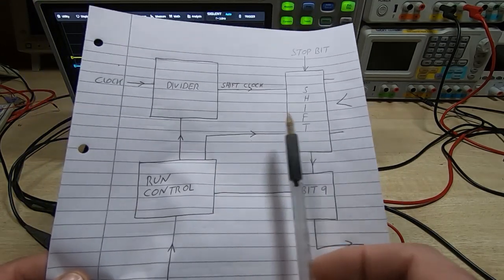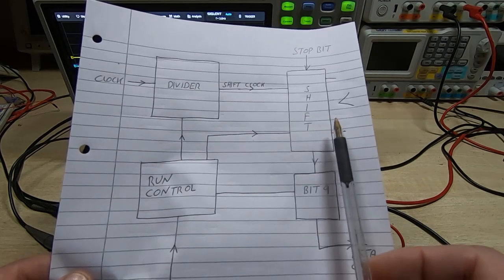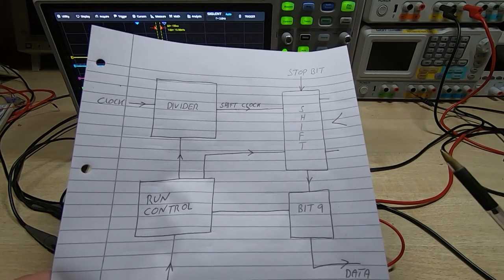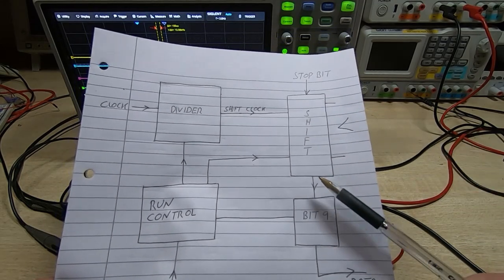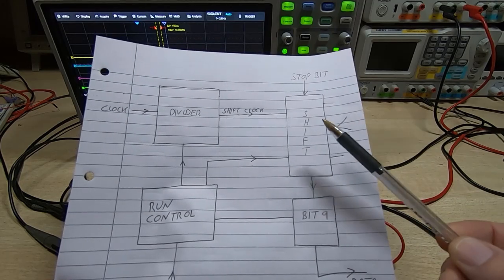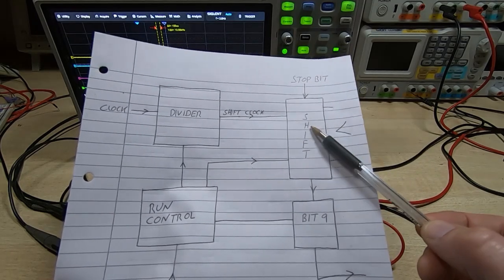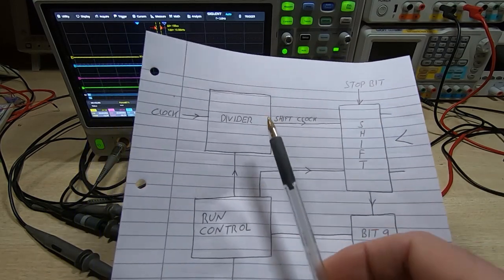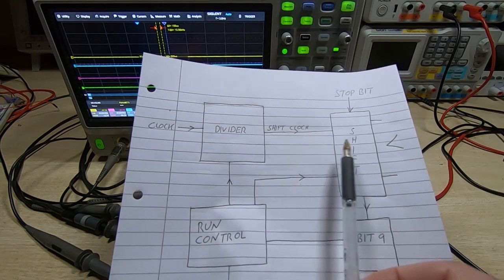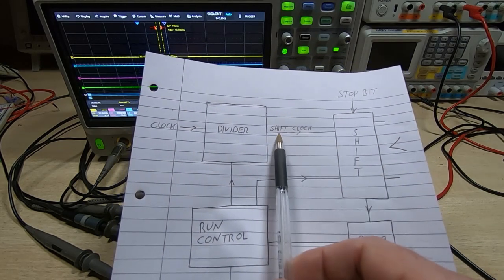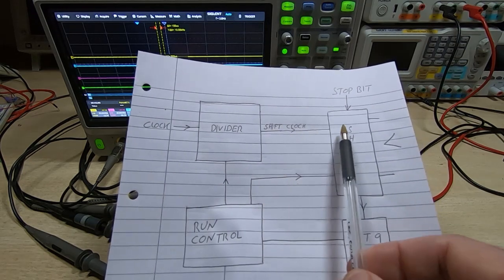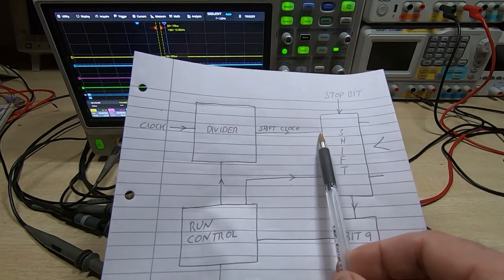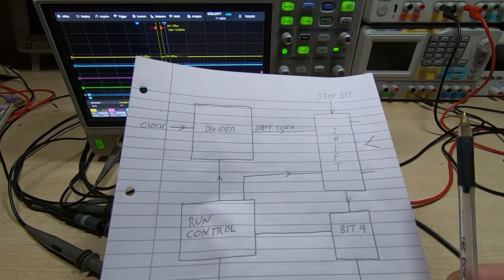But we need some form of control for this to start it and also to stop the shifting at the end of the packet. We don't want it to carry on shifting out bits because that would cause us some issues, and also we need the Z80 to be able to load this and zero everything at the same time. For example, the divider must be zeroed when we load the shift register, otherwise the first clock edge for the shift would be in a variable position, an unknown position, and the length of the first bit would be indeterminate.